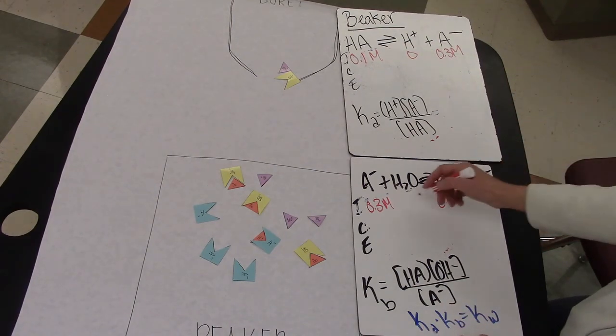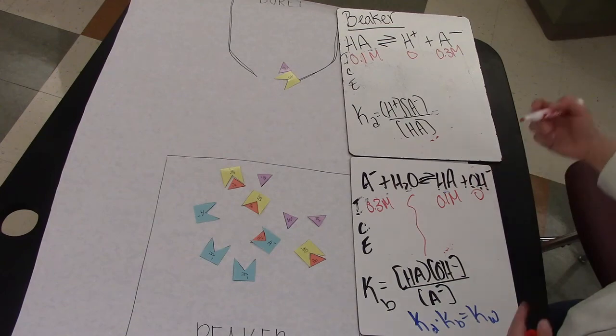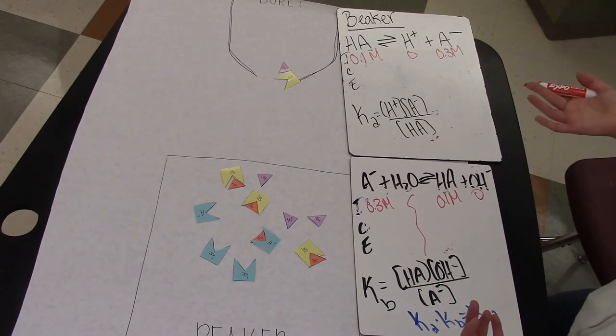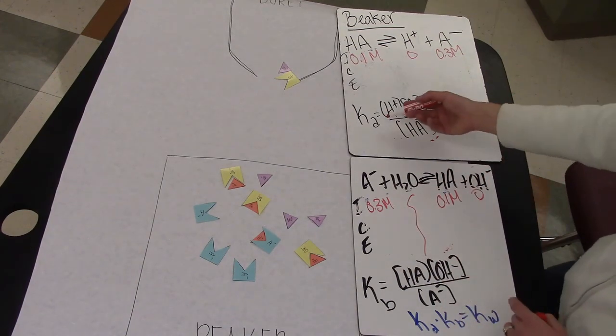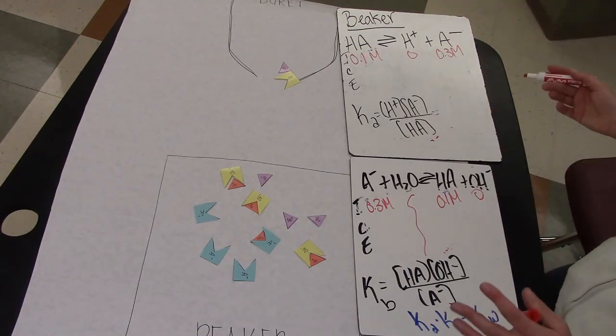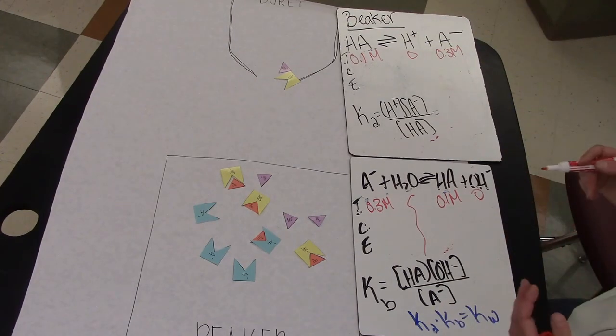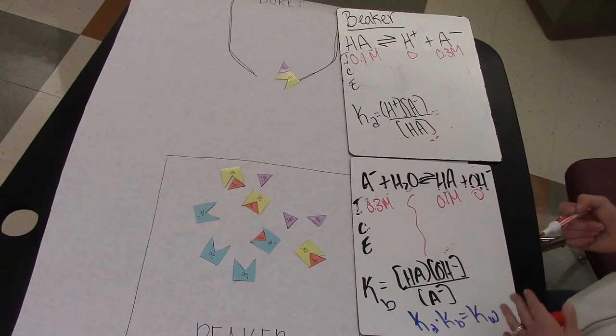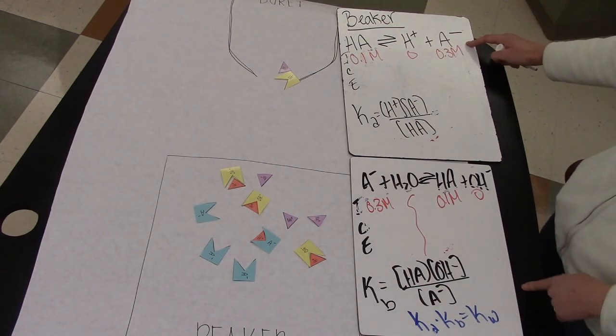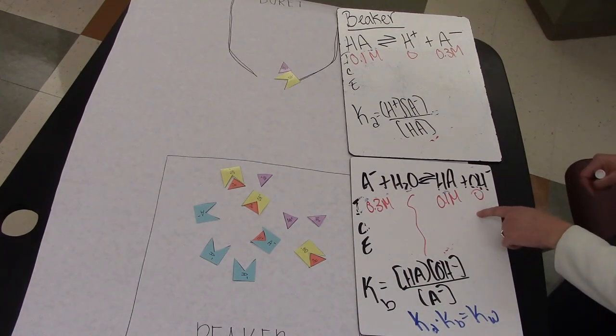And either setup that I use, I'm going to end up with the same answer. And if that seems weird to you, remember this is a Ka and this is a Kb, it all ends up working out. So when you have a buffer, you could use either reaction, but if it's pure weak acid, you have to use this reaction. If it's pure weak base, you have to use this reaction.